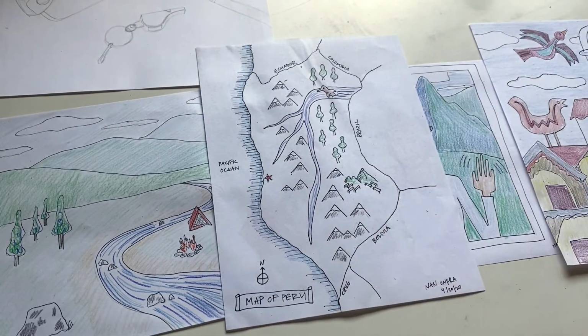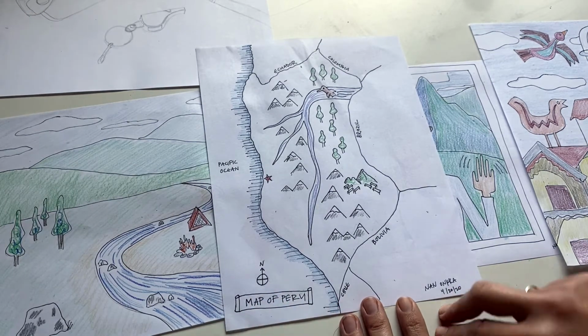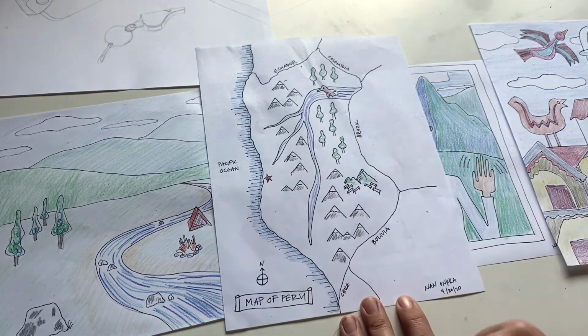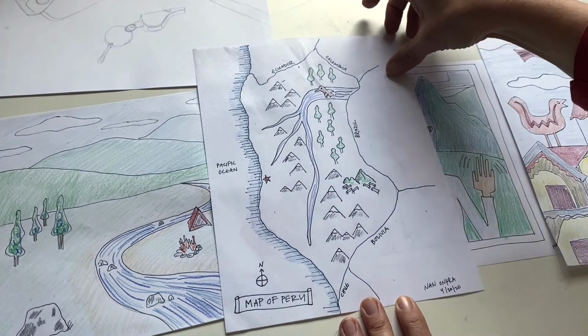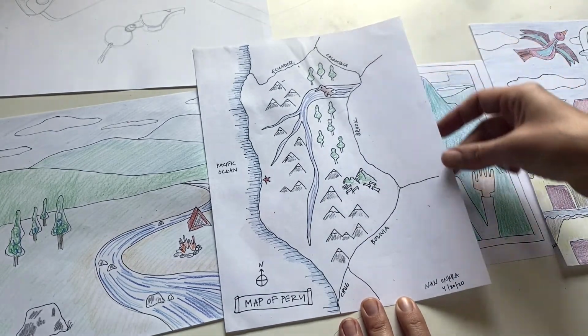And I really liked drawing the map because it helped me understand kind of where the mountains and the trees and the river are in Peru.